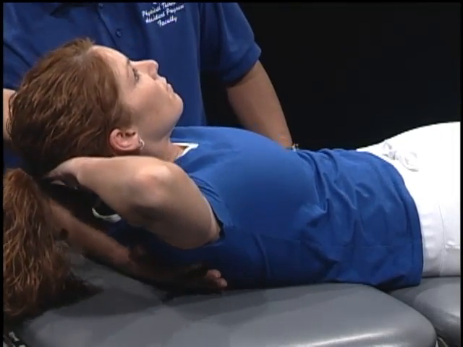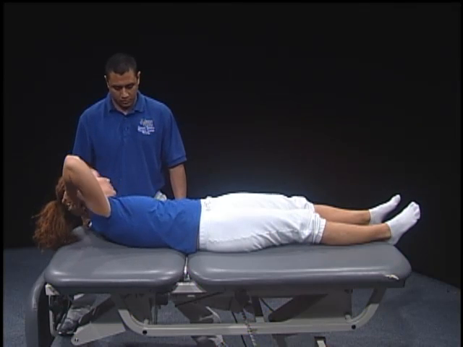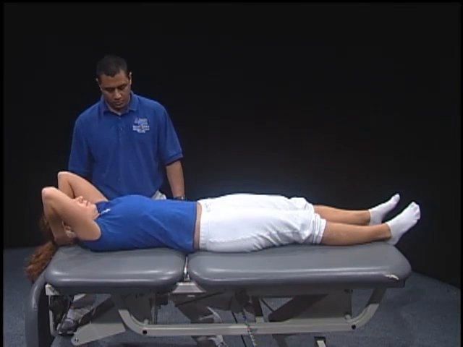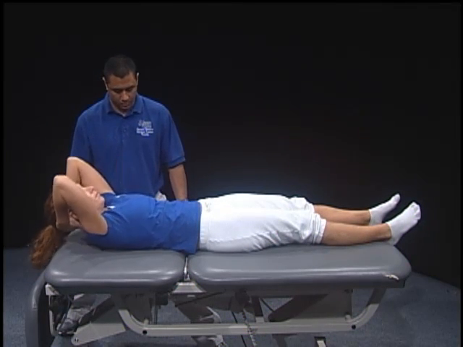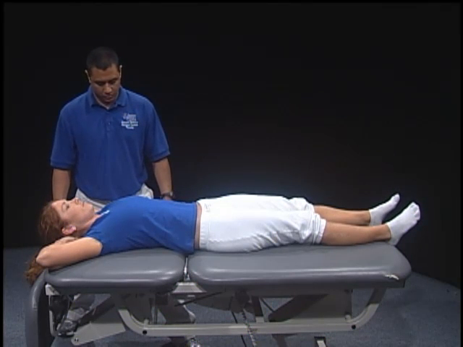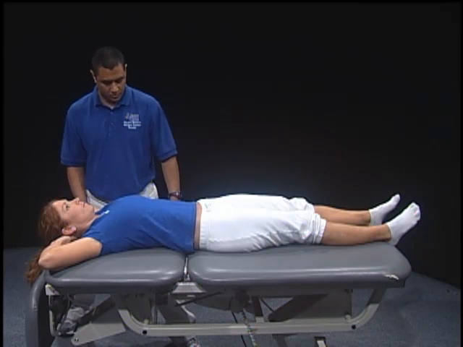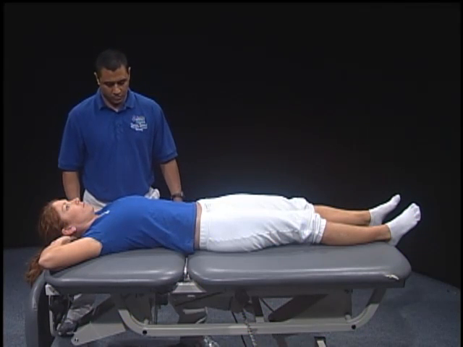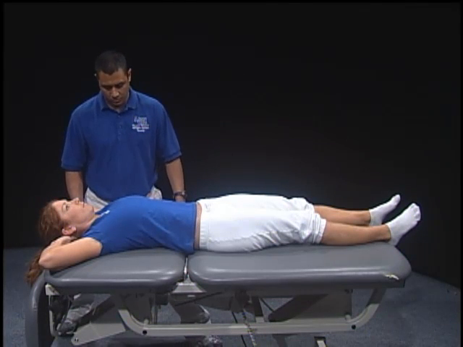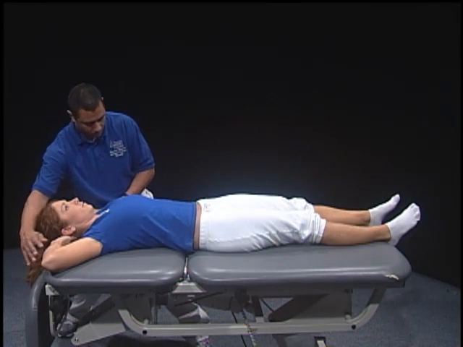Common substitutions include any trunk rotation, using momentum to flex the trunk, or protraction of the scapula. Make sure the patient does not pull on the neck with the hands. It may be necessary to have only the fingertips support the head rather than clasped hands. The patient must maintain the shoulder abducted so that the elbows point outward. Do not allow the elbows to come in.